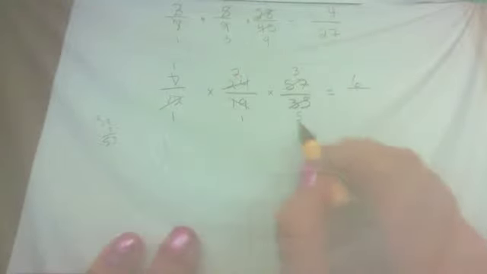So 19 goes in there once, that goes in there 3 times. I check, I have 2's and 3's, and only have 5 in the denominator, so 2 times 3 is 6, and 1 times 1 times 5 is 5, and then I see that this is improper, and 6 divided by 5, 5 goes in there 1 time with 1 left over, so it's 1 and 1/5.